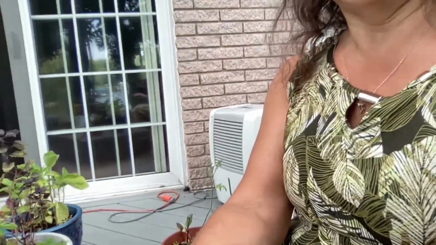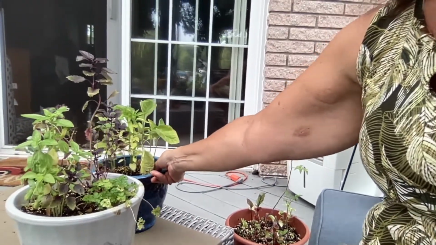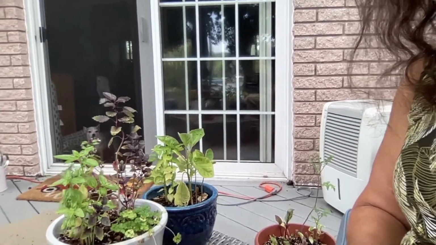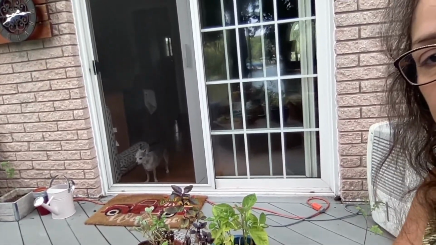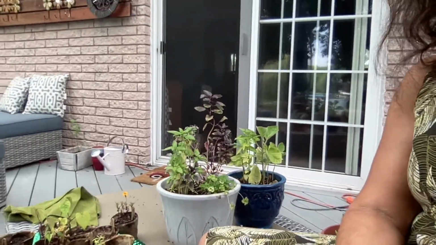So here I've got, right here I've got some peppers. These are my peppers. Oh, Lucy wants to come outside. Look at her looking so sad over there. We got to get her outside, right? So I'm going to set this down, and you can look at the plants right there.